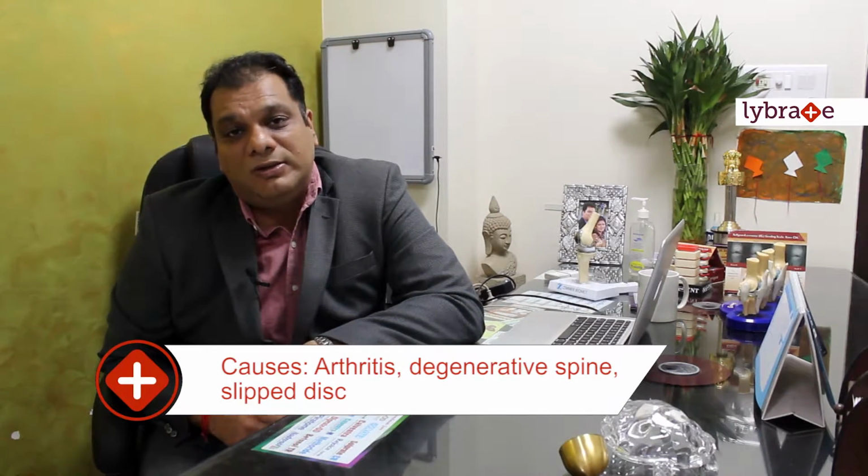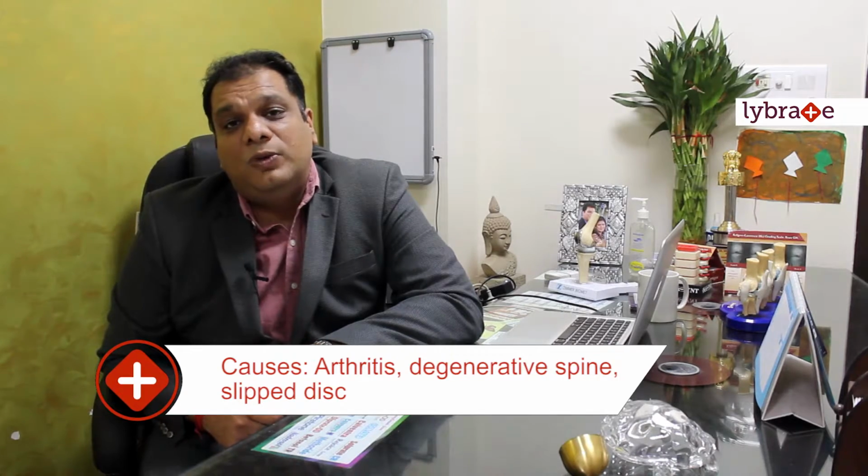Now, when we see the vertebra, there is a column through which the spinal cord and the nerves are traveling. So when there is a tightening of this column, this is called stenosis. Now, as the tightening occurs, the nerve gets pinched, and that causes the pain to radiate down into the leg. The causes of this can be many. It can be because of arthritis, it can be because of normal degeneration of the spine, it can be because of a disc which has prolapsed into the canal.